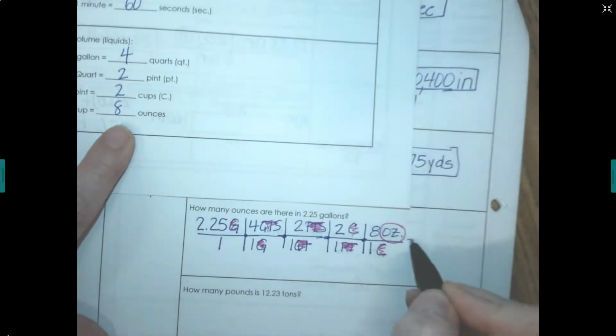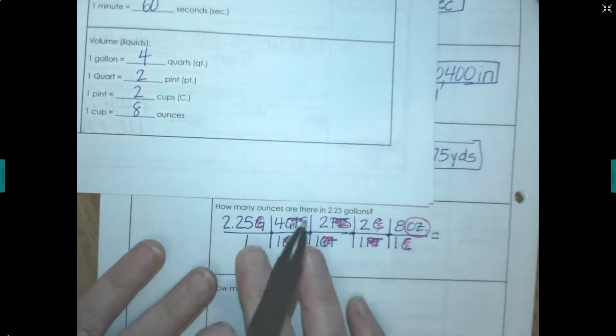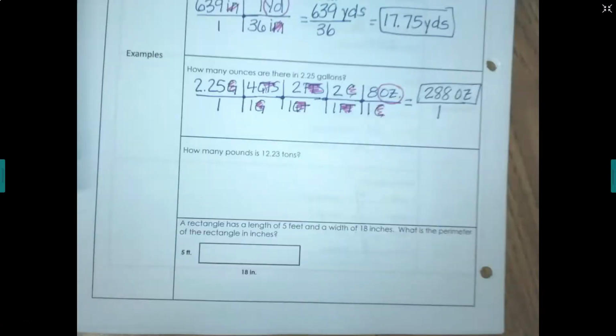We just didn't have a shortcut way to do it, so we just had to go through this whole conversion group here. Now we're going to multiply across top and bottom. What I do notice is it's all ones on the bottom. So 1 times 1 times 1 times 1 times 1 is going to be 1. So go ahead and pause the video, multiply across the top, and let's see what you get. When I multiplied all the way across on top, I got 288, and I remembered to put my units of measure at the end.